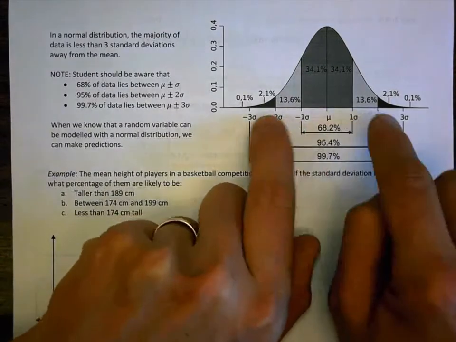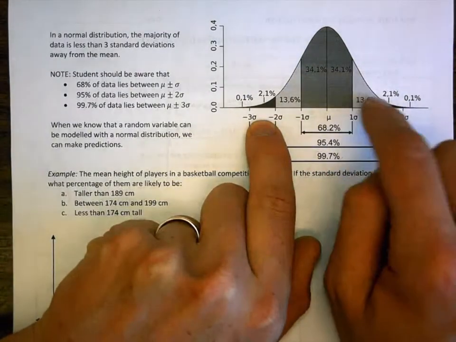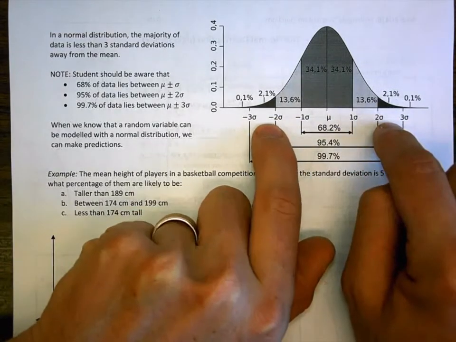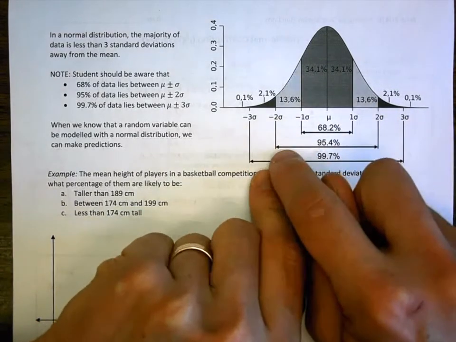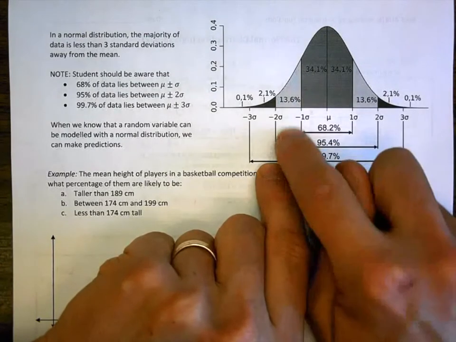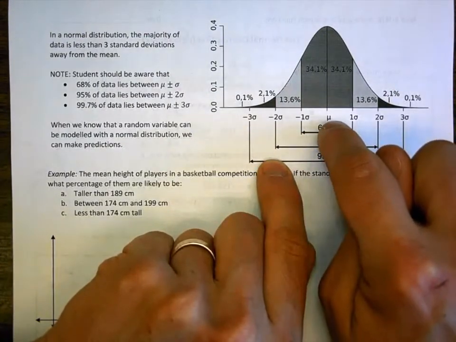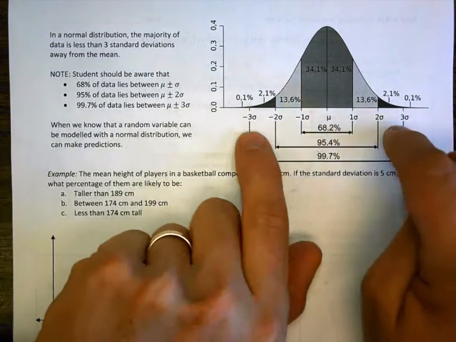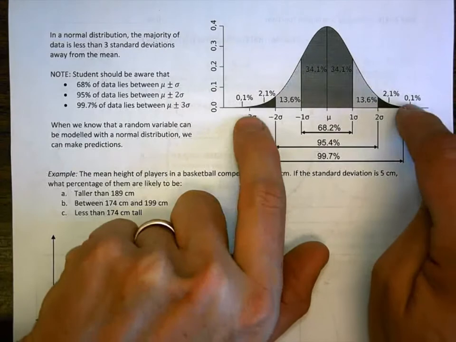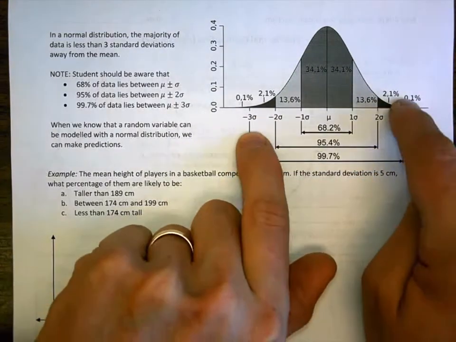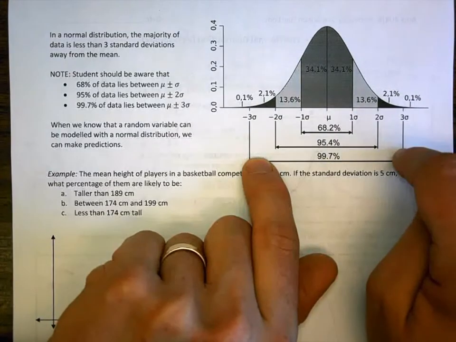Then if you go 2 standard deviations away, those two sides both have 13%. So you could say that 95.4% of the area is mu plus or minus 2 standard deviations. And then again, in any situation with normal distribution, 99.7% of the population is plus or minus 3 standard deviations.